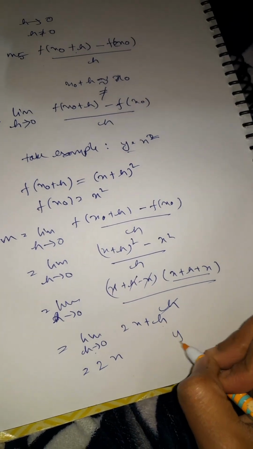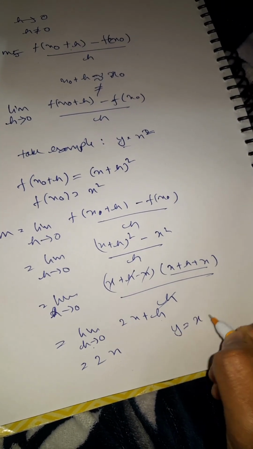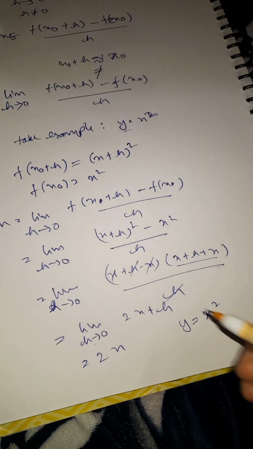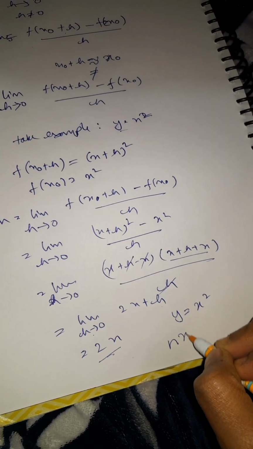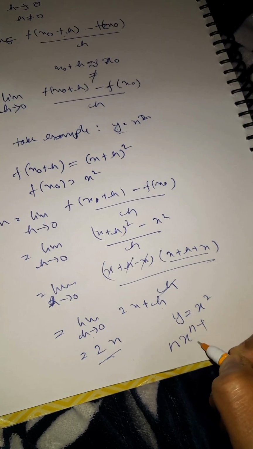Now if you see clearly, the main function we had was y equals x square, and now we have got 2x as the answer, which is what we needed to prove. So now you have seen why the differentiation of x to the power n is equal to n times x to the power n minus 1.